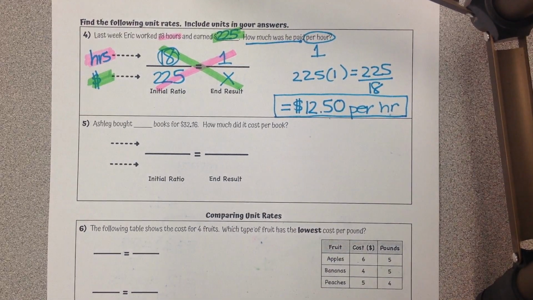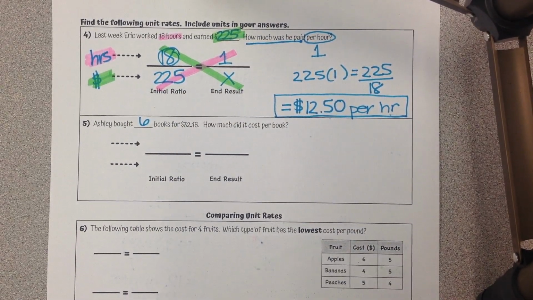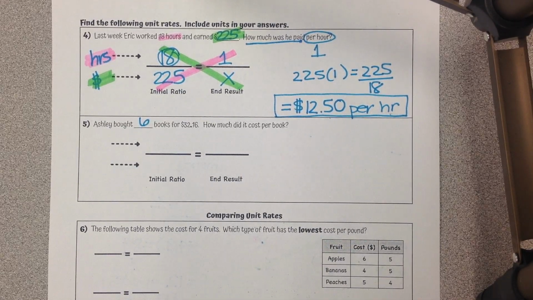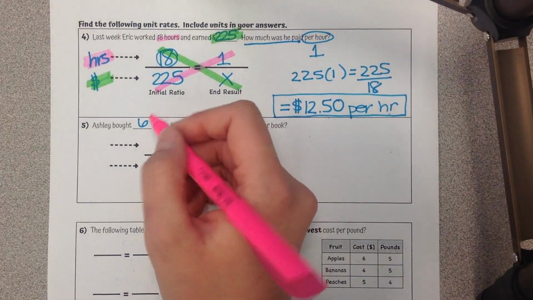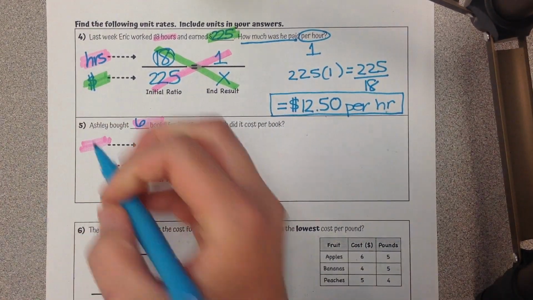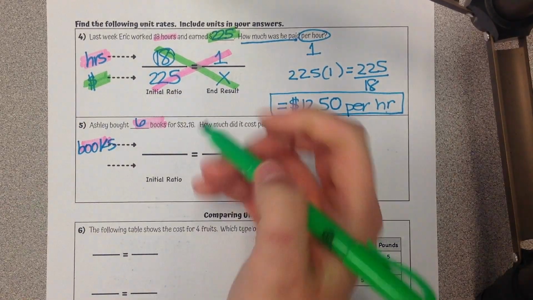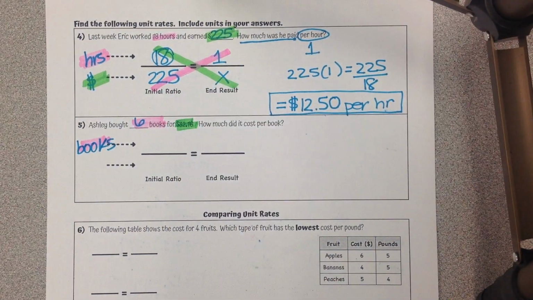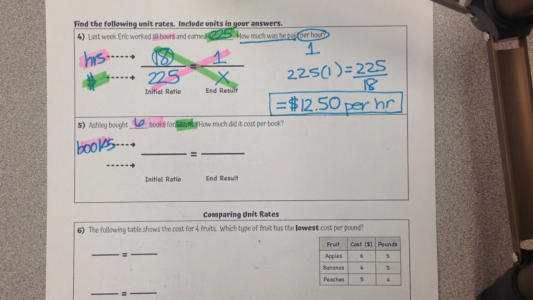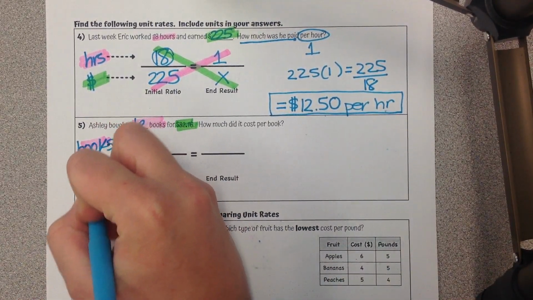Example 5, Ashley bought 6 books for $32.16. How much did it cost per book? I'm going to look for my unit. So I have 6 books. So my first unit is going to be books. And $32.16, so my second unit is going to be money.